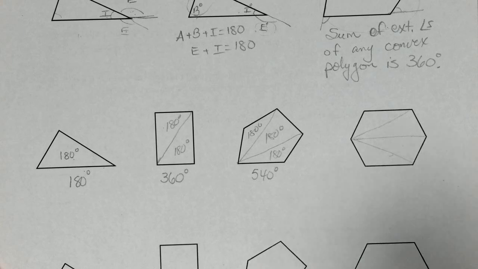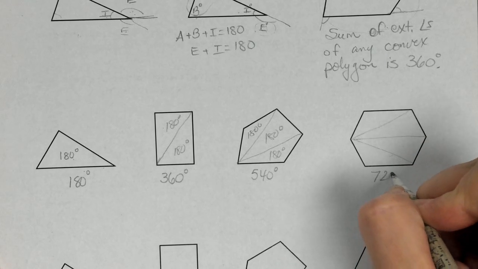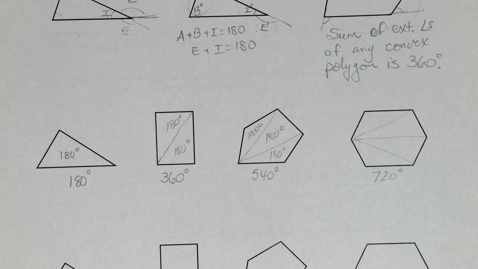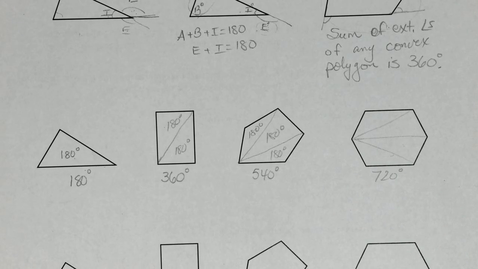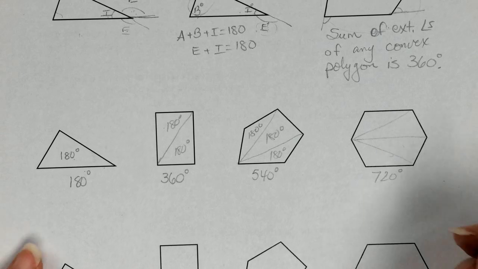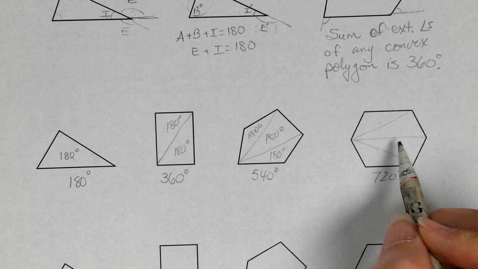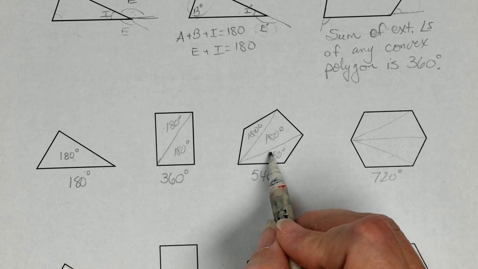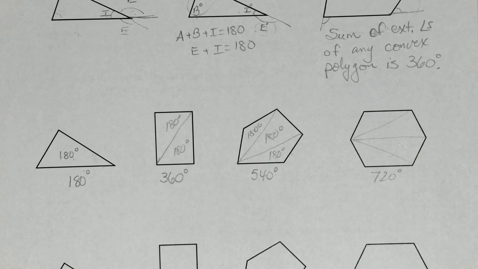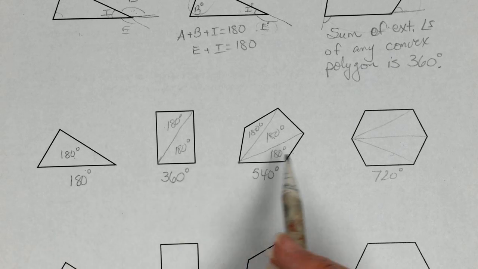Now we have 4 triangles, 720 degrees. And you can see a pattern developing here. We have a 6-sided figure, we got 4 triangles. A 5-sided figure, we got 3. Each time, you can take the number of sides minus 2, and that's how many triangles you can form.